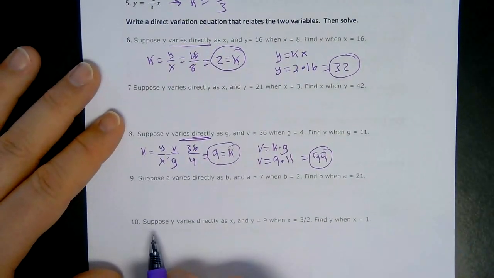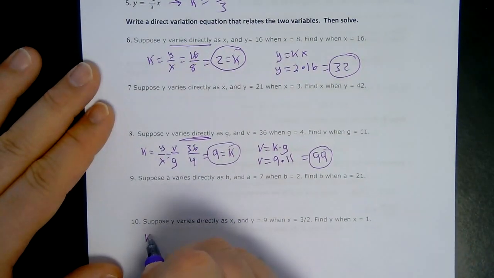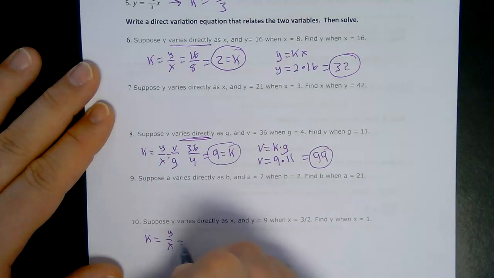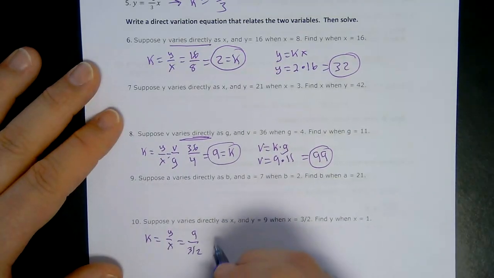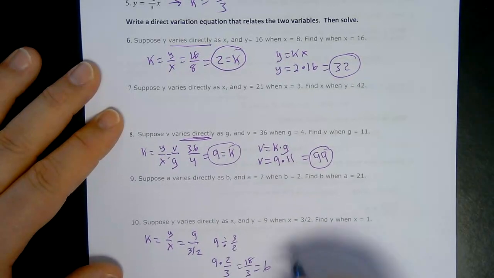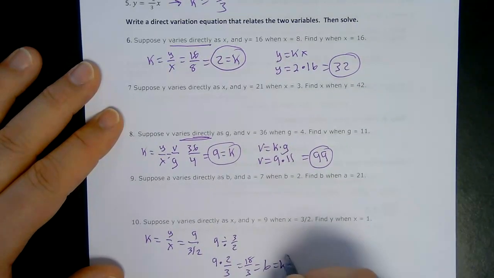And the last one we're doing is number 10. Again, varies directly. And it looks like x's and y's. And y varies directly, so y over x again. So k is 9 over 3/2. So now this tells me 9 divided by 3 over 2, which is the same as 9 times 2 over 3. So this would be 18 over 3, which would be 6. So that is my k.